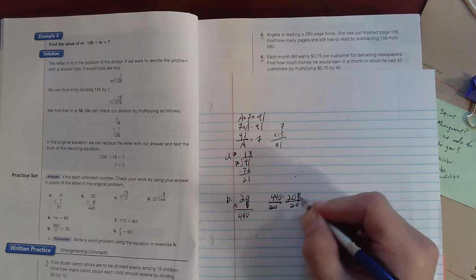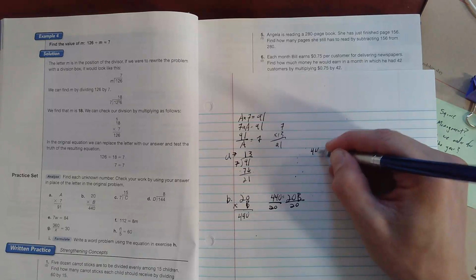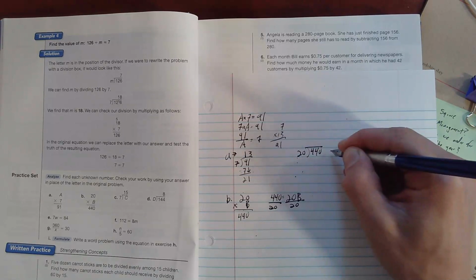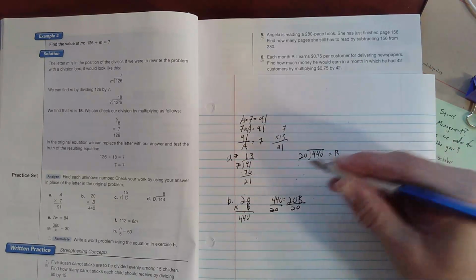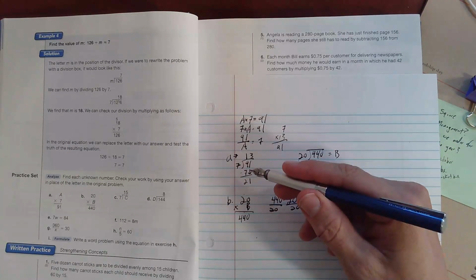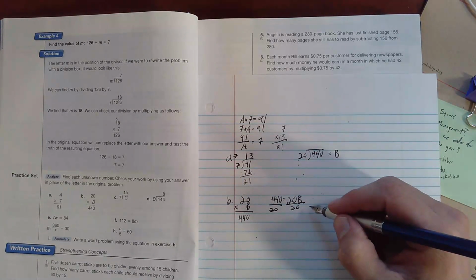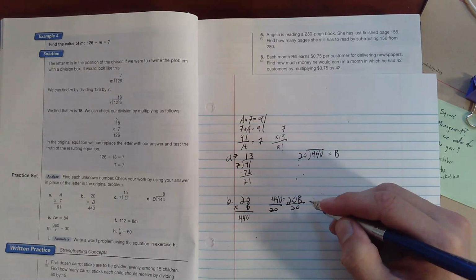And so I end up with 440 divided by 20 equals b, which is the same thing we did here with A. It's just a division fact. When you set it up like this, you get to the exact same result. You're just thinking about it differently.